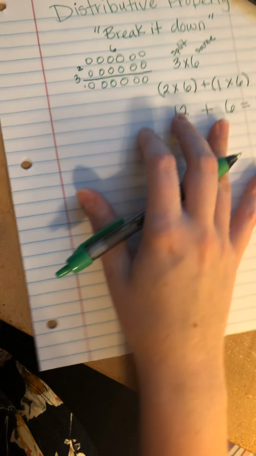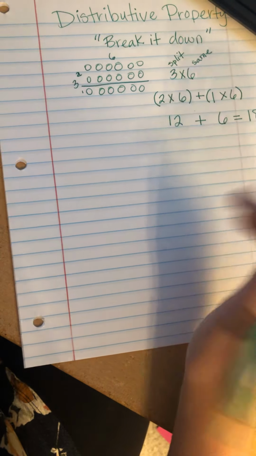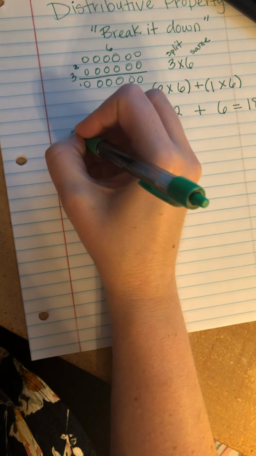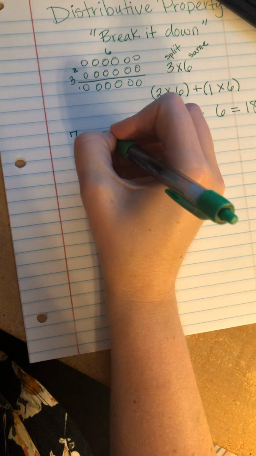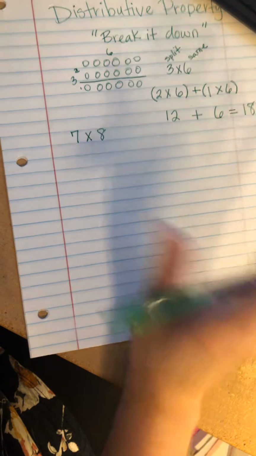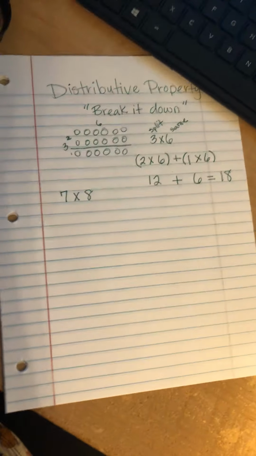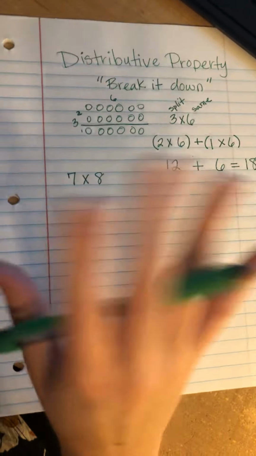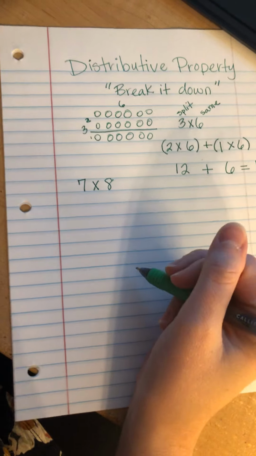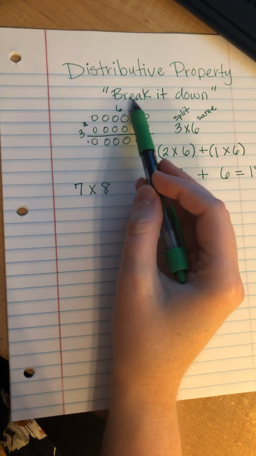Okay, let's do another example. Let's just do one without the array. Let's do 7 times 8. Oh no, I don't know my 7's or my 8's, Miss Katie. You've been teaching me arrays and drawing pictures. That's okay. We're going to break it down. That's what it means, break it down.